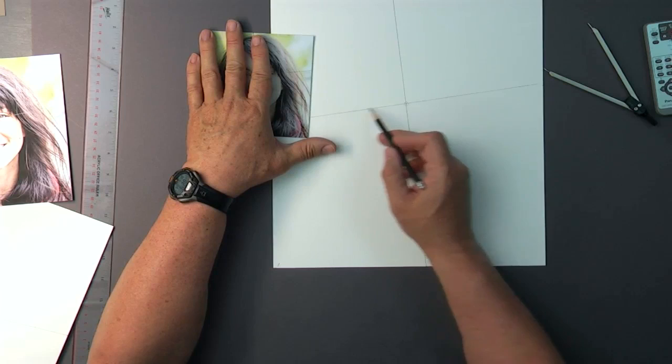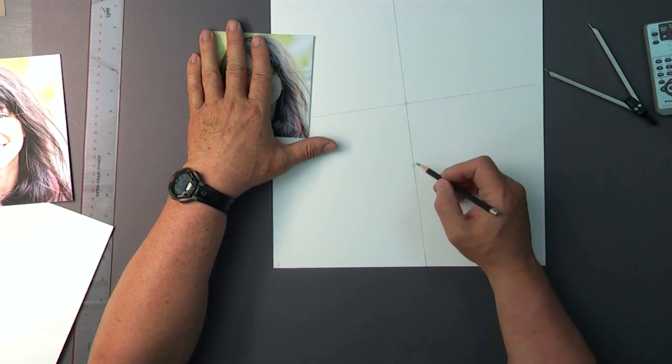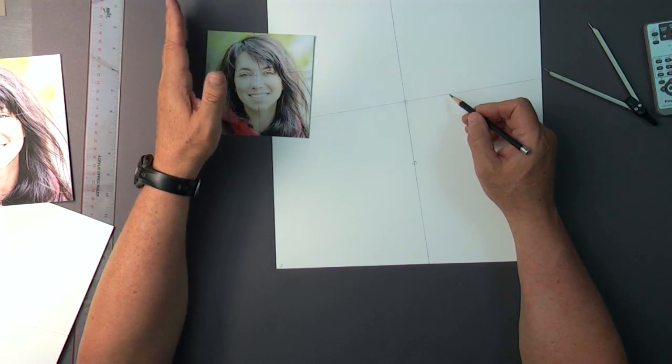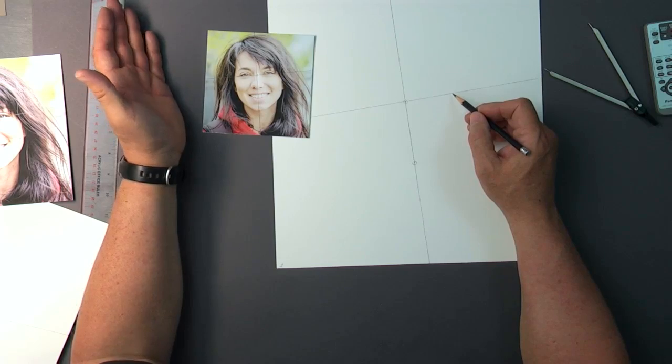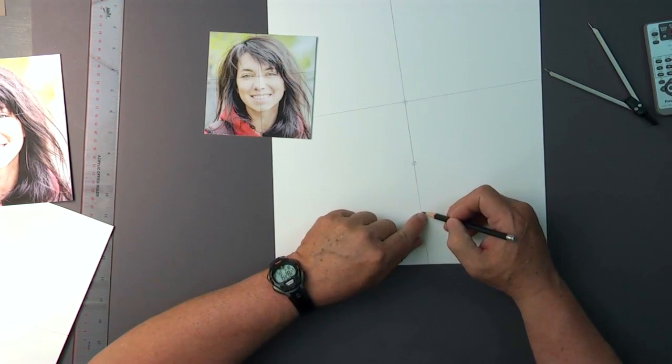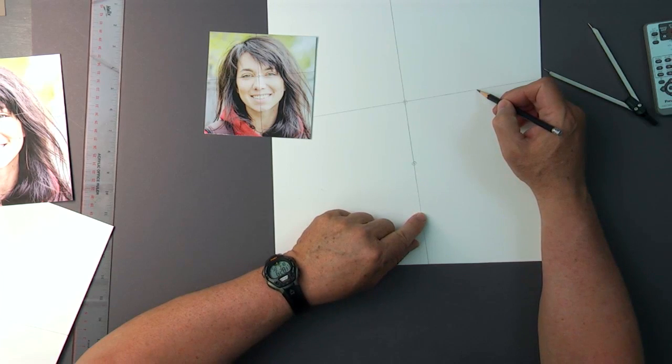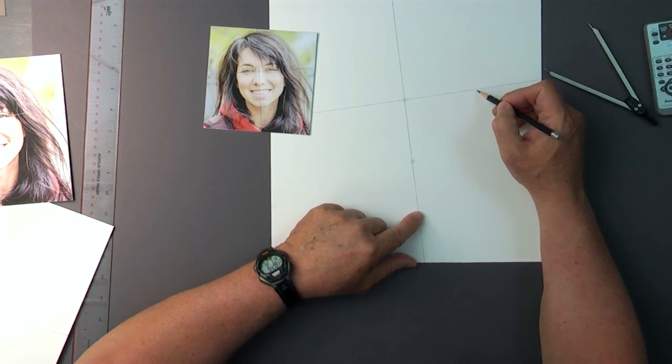We have these that are angles already, and if we go from here up to here, it's going to create the edge of the face, let's say, or the corner of an eye. If I'm down here and I use that same angle and it's true, then it's going to take longer to get out here, and this is going to enlarge my drawing.